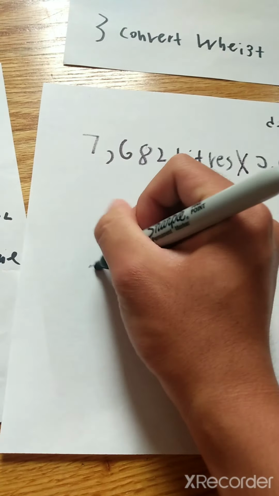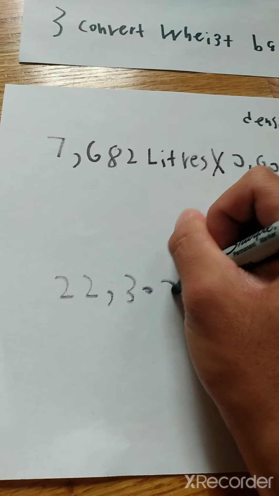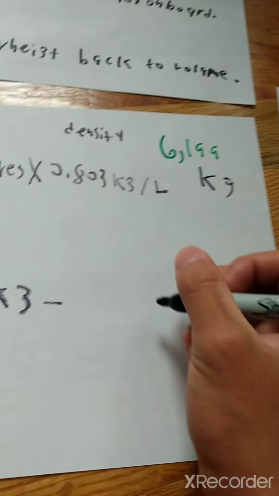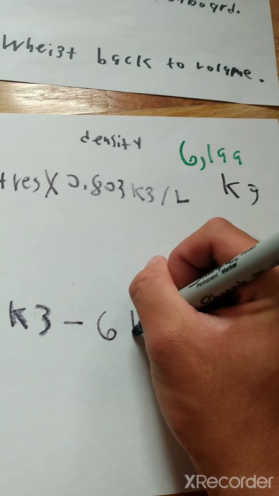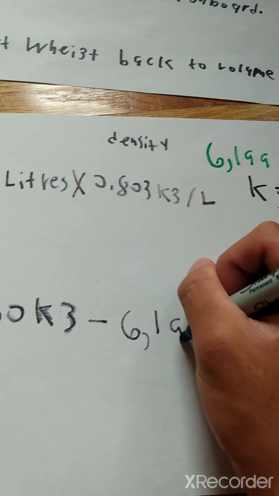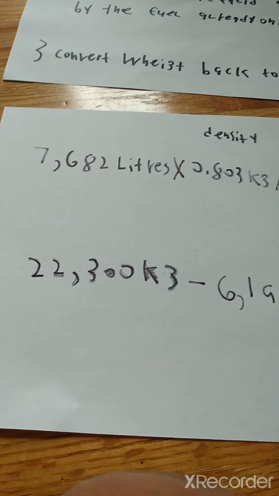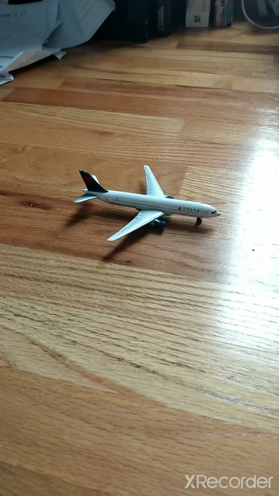The required amount was 22,300 kilograms, and we have to subtract that by 6,199. Because if you try loading up the plane with the required amount of fuel, the fuel tanks will overload, and that would be bad.